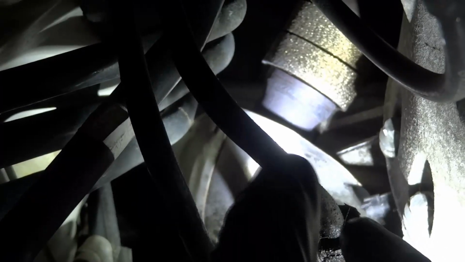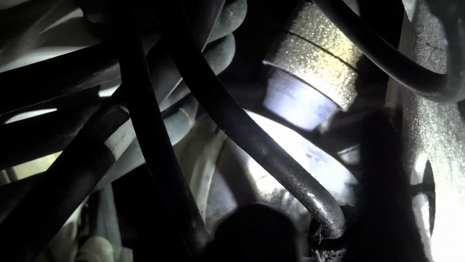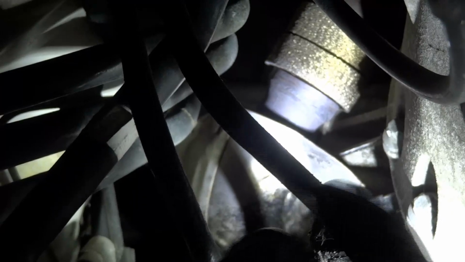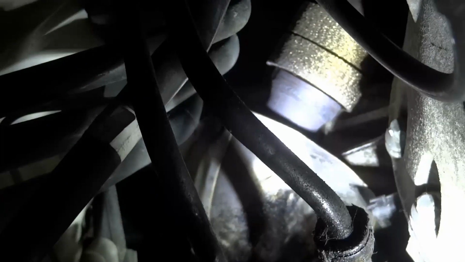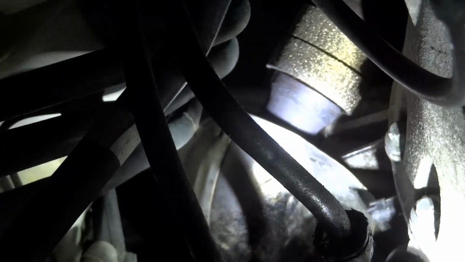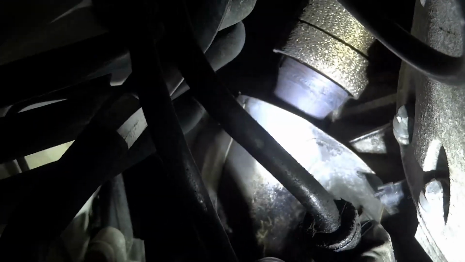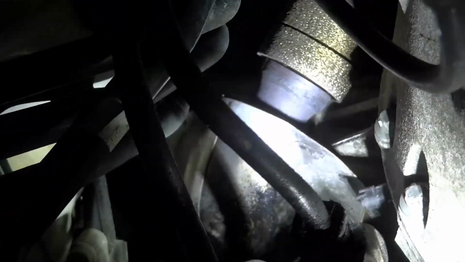Okay, the trigger wheel has to spin. Since it's attached to the flex plate, it has to spin as the engine is spinning. So if the trigger wheel spins, that will tell me that the trigger wheel is good, and at that point the problem will be the sensor, and I'm gonna go ahead and order the sensor at that point. Okay, so I will do that off camera.